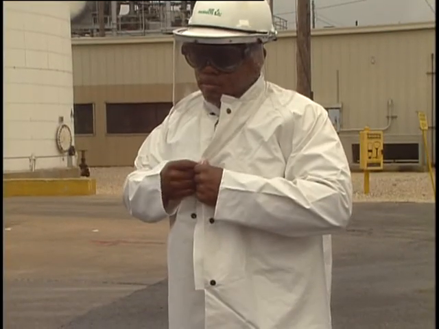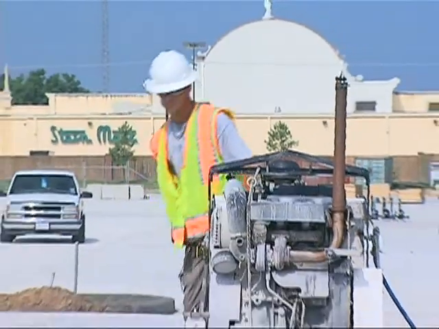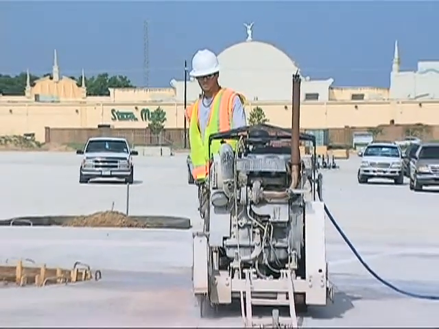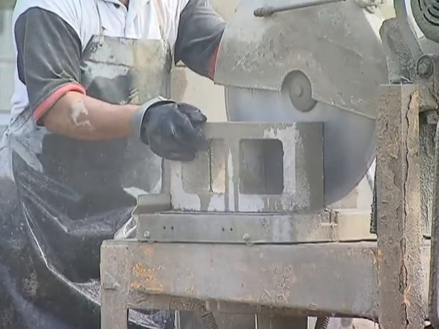Always be aware of your surroundings when wearing body protection. Body protection can sometimes have loose parts that can get caught in machinery. It is important to keep those parts of the body protection away from moving machinery.